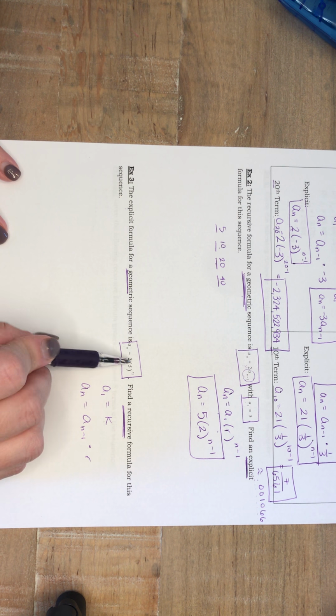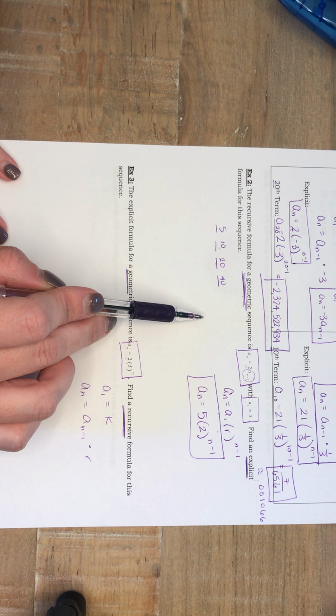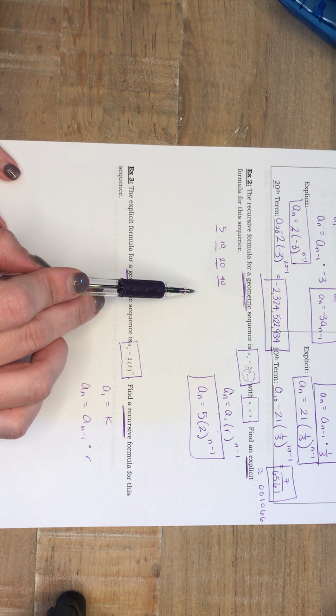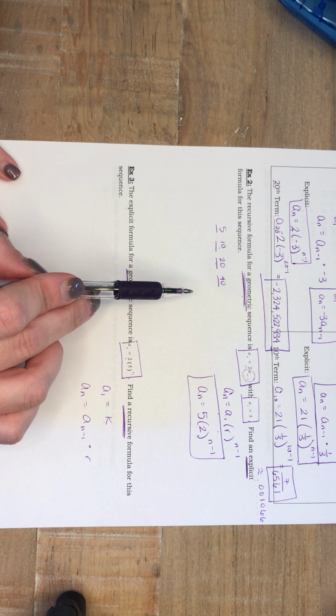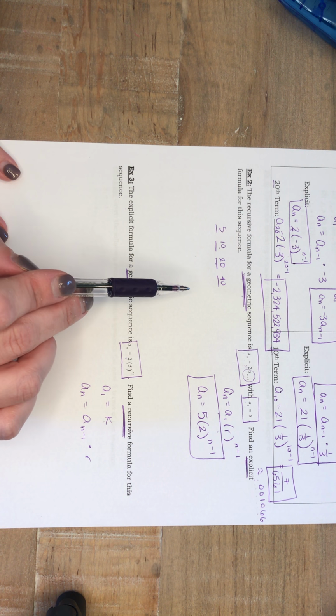Okay, so I'm going to kind of do the same thing as I did up here. I'm going to generate the sequence. And the way to generate the sequence is just plug in the spot numbers. N is 1, spot number 1, what do you get? N is 2, spot number 2, what do you get?